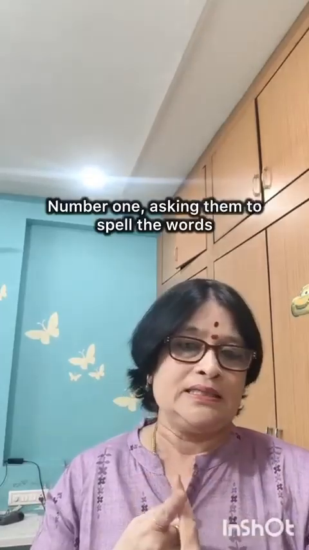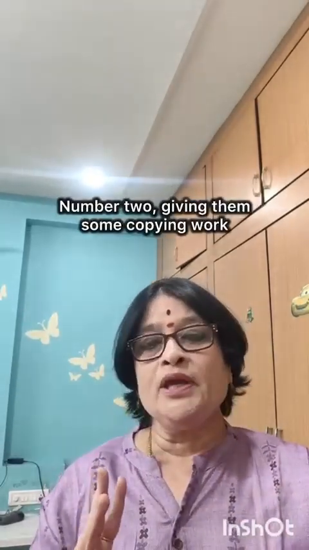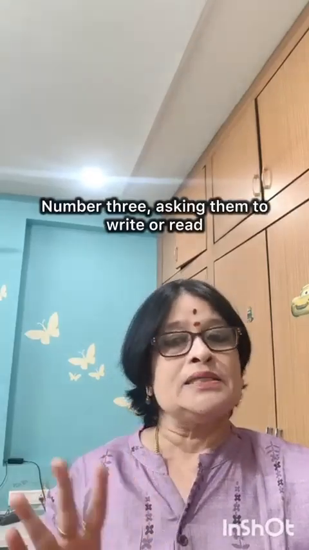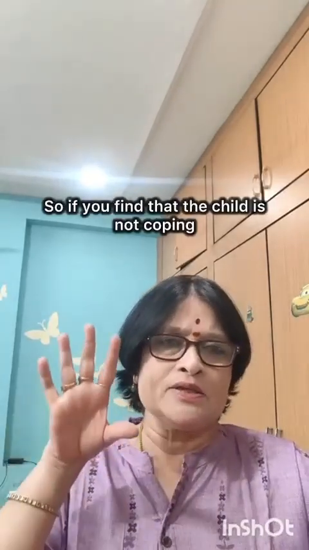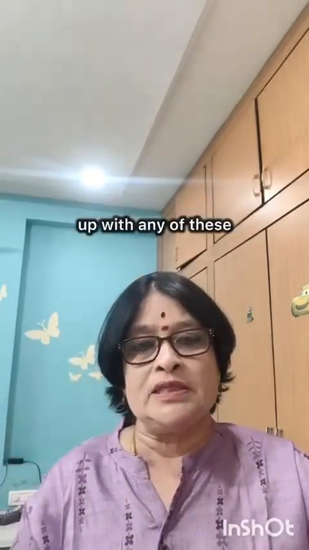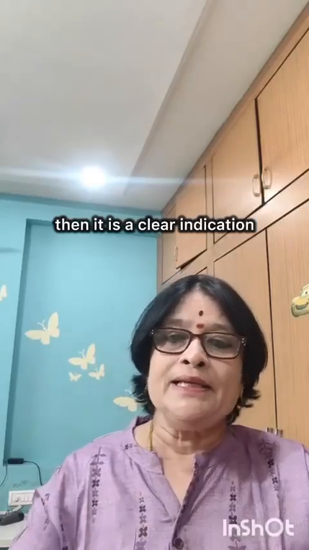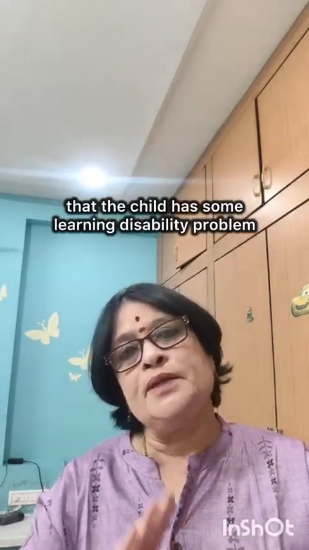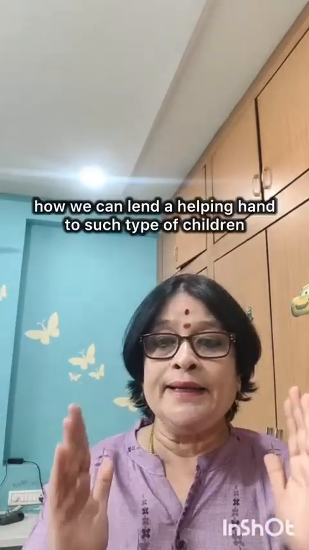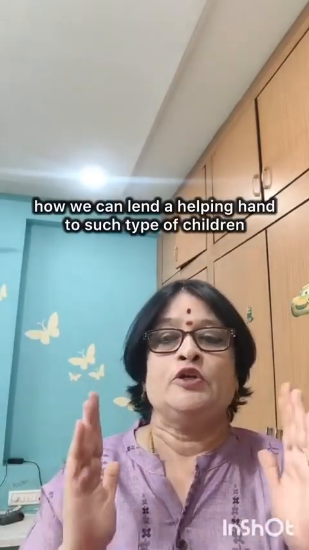Number 1, asking them to spell the words. Number 2, giving them some copying work. Number 3, asking them to write or read. If you find that the child is not coping with any of these, then it is a clear indication that the child has some learning disability problem. Now let us talk about how we can lend a helping hand to such children.